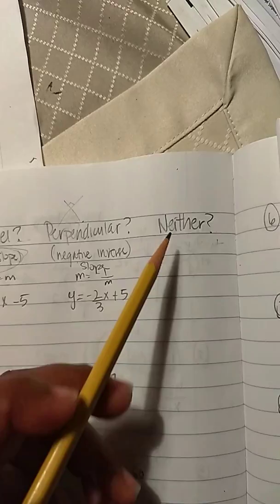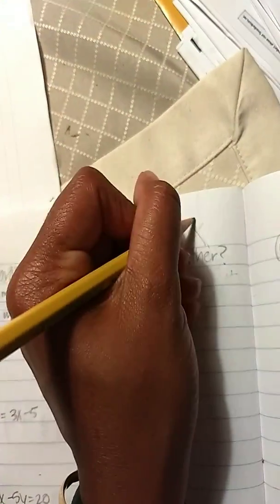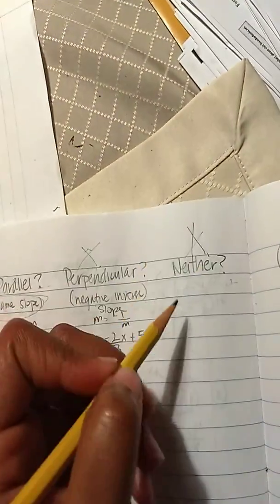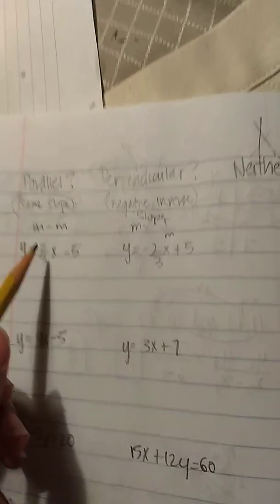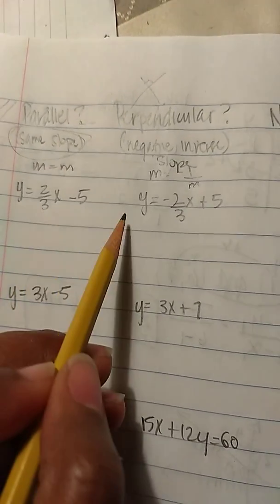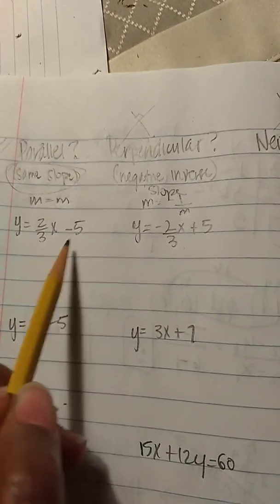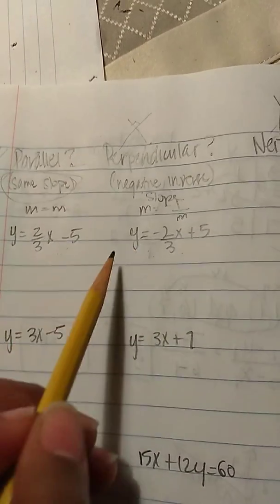Okay, and then if it doesn't fit any of those criteria, it may cross. That's probably still somewhere near perpendicular. It may cross, but not at a 90-degree angle. Okay, so first of all, I want to look at these equations, y equals 2/3 x minus 5 and y equals negative 2/3 x plus 5, and determine are they parallel, perpendicular, or neither.